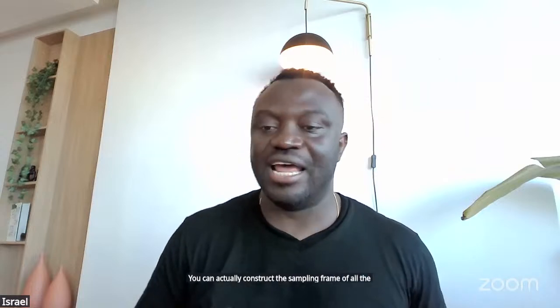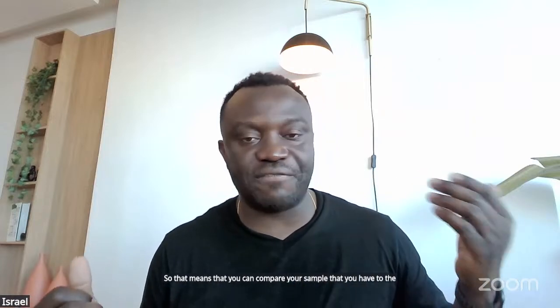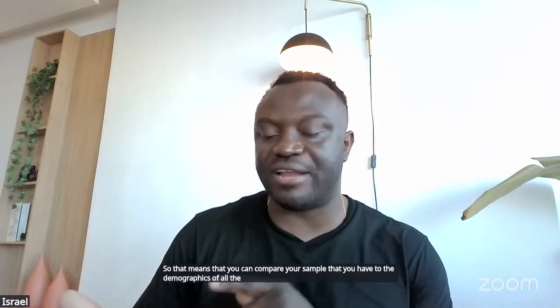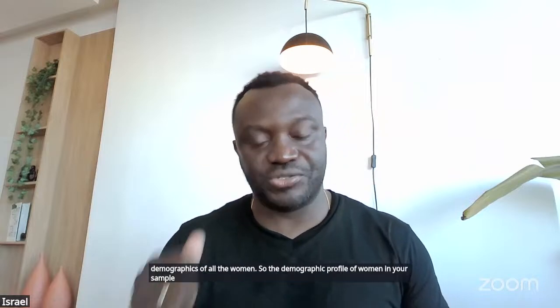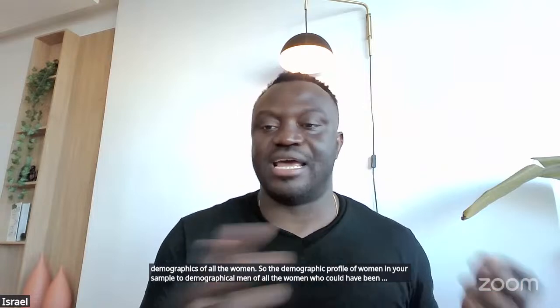You can actually construct a sampling frame of all the women who attended the clinic. So that means you can compare your sample to the demographics of all the women. So the demographic profile of the women in your sample can be compared to the demographic profile of all the women who could have been sampled. Now, if they're not the same, this is where weights come in.